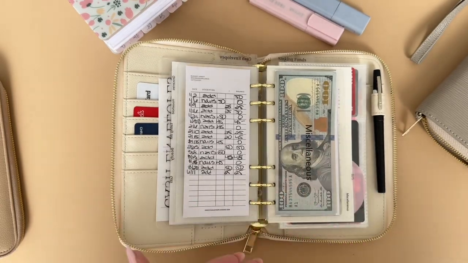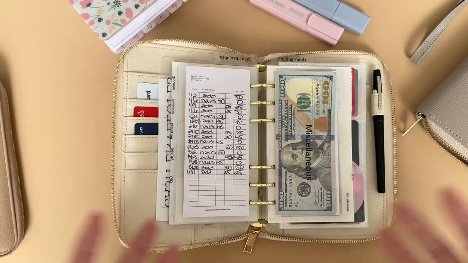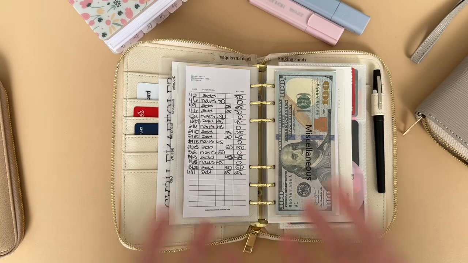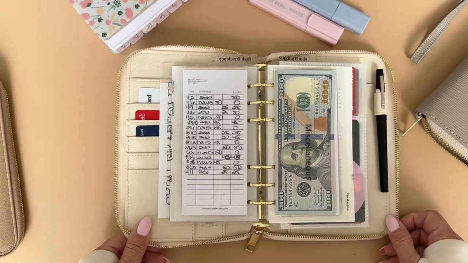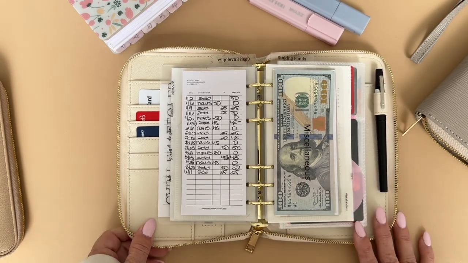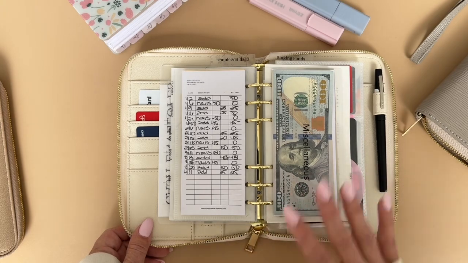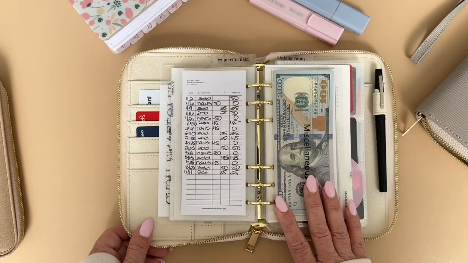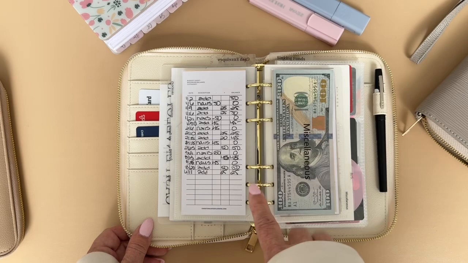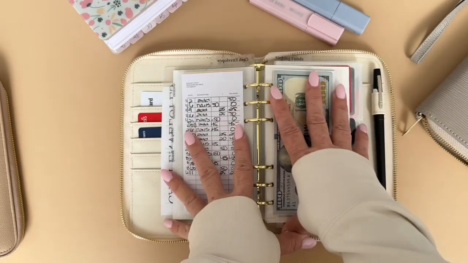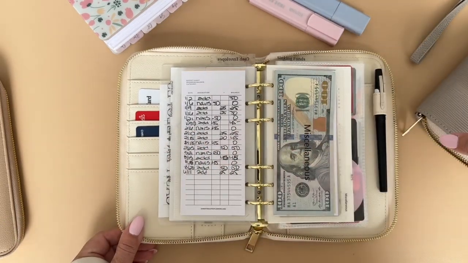So the more you have in your miscellaneous envelope, the more you're going to be saved. It's just a lifesaver, and I never stopped doing this. If you have been following me for a long time, you know I have used this faithfully, and that's why I like to have a certain amount. I'll leave it in the binder here, but I will also put it in the on-the-go wallet.